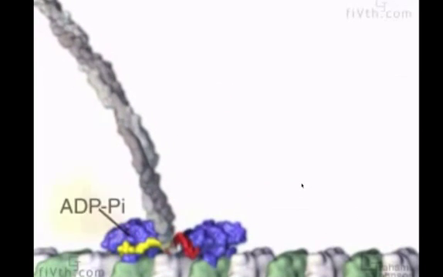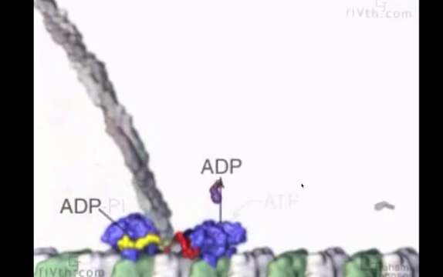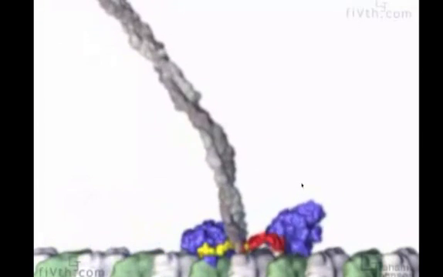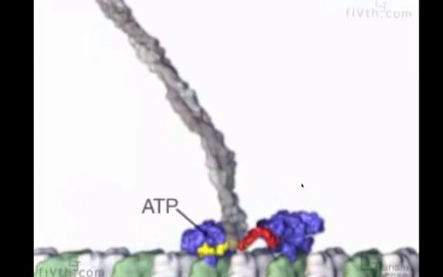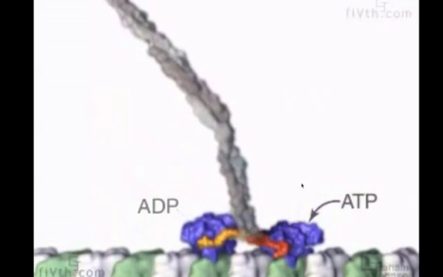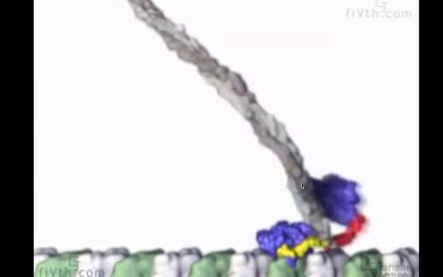So it's really about that lever arm that's controlling the movement. Conformational changes driven by ATP binding or hydrolysis depending on the motor protein.